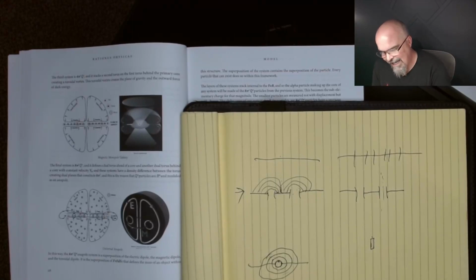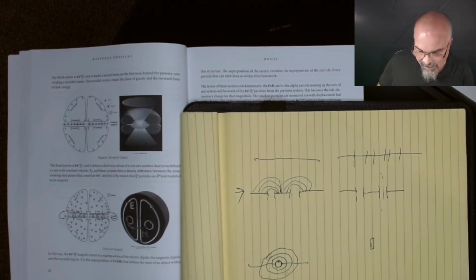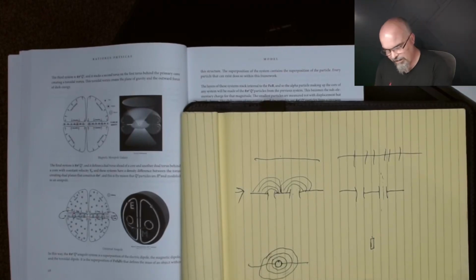So how do I know that this functions this way? Well, it's because orbital fields work this way, and the output to the orbital field is Maxwell's equations. So each of Maxwell's equations is, and I'm going to do a video on this, but I'll cover it right now.